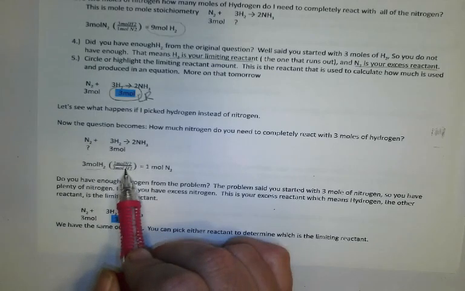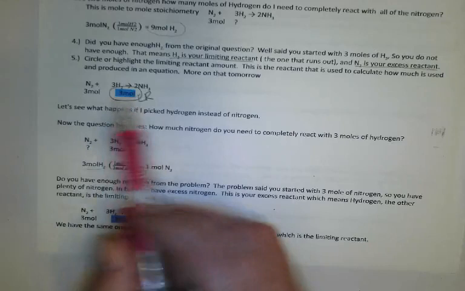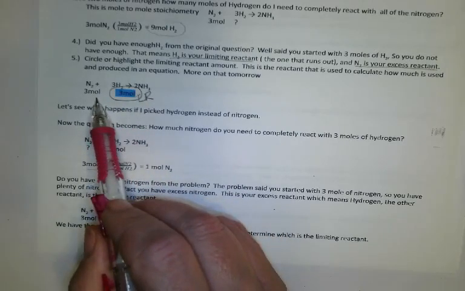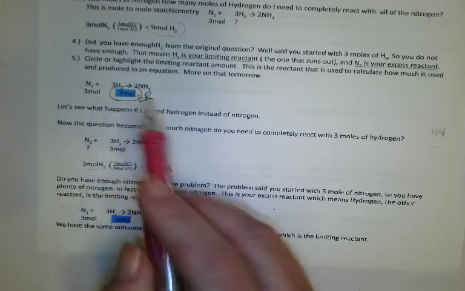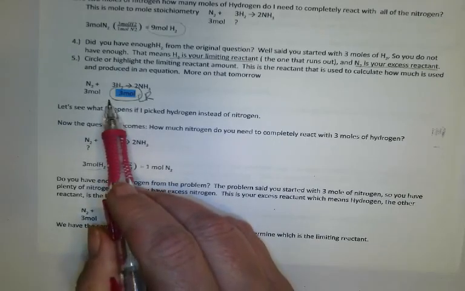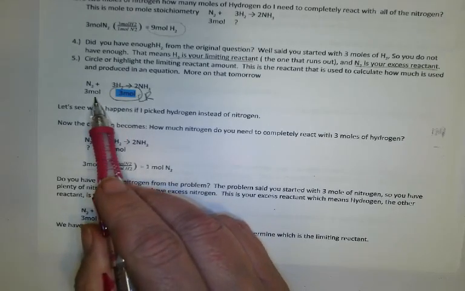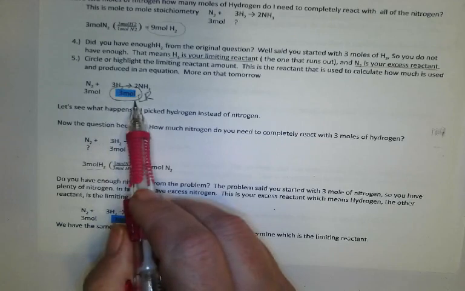So let's go back to our original problem. Did I have enough nitrogen? Well, it said I had 3 moles. I only needed 1, so I have plenty. So this is my excess, and the other guy's my limiting.